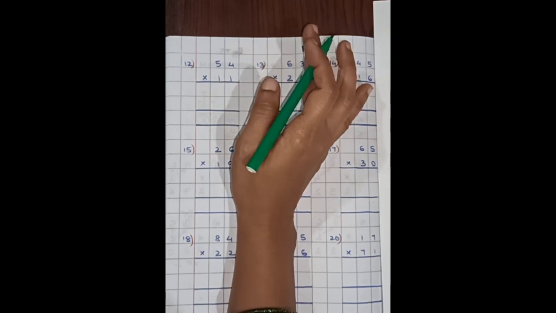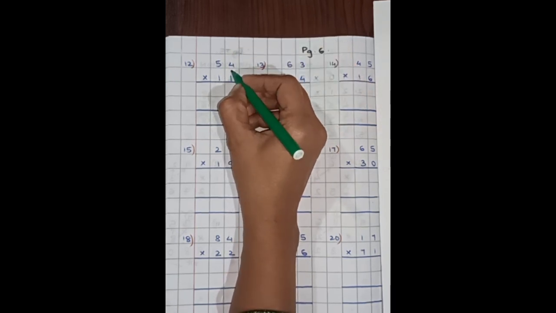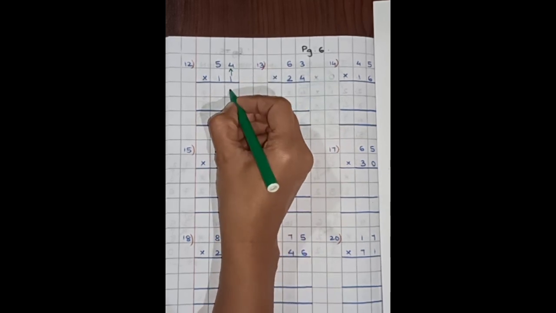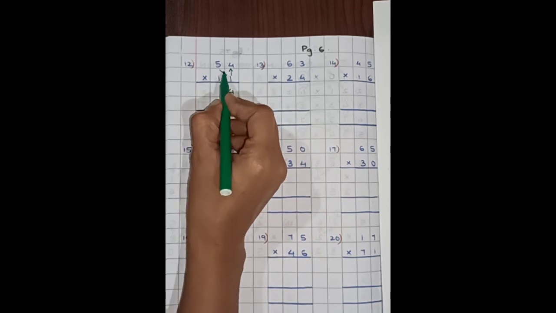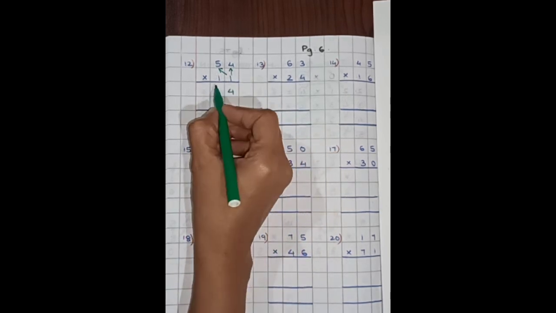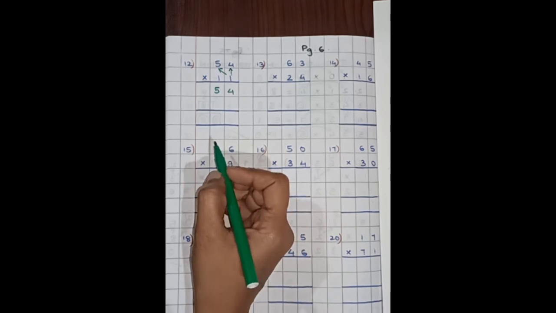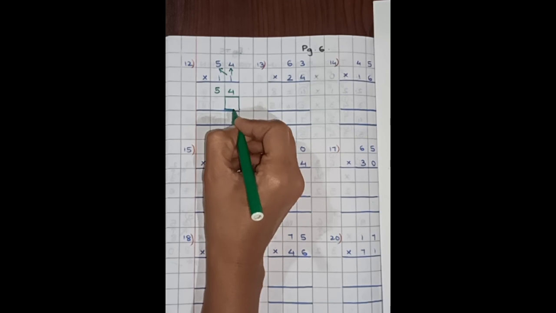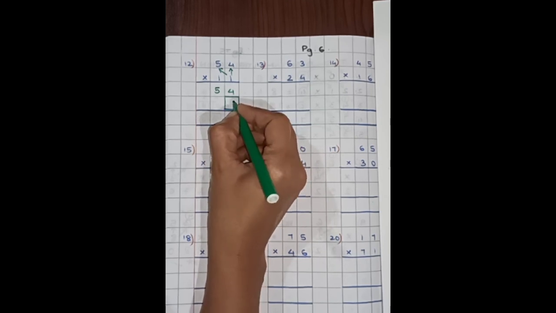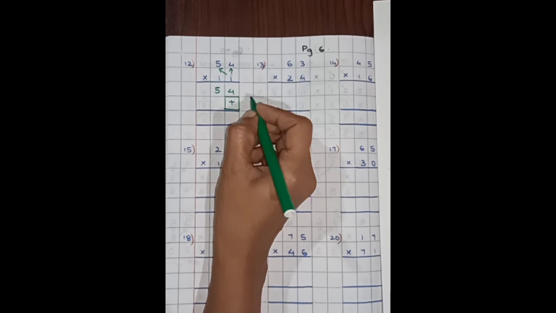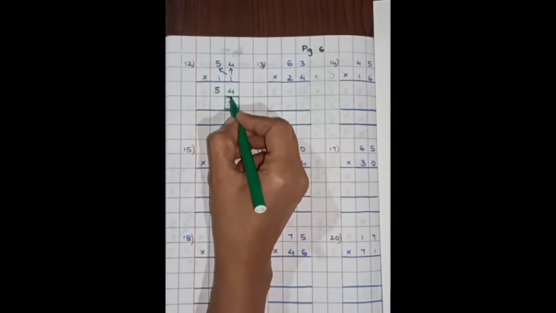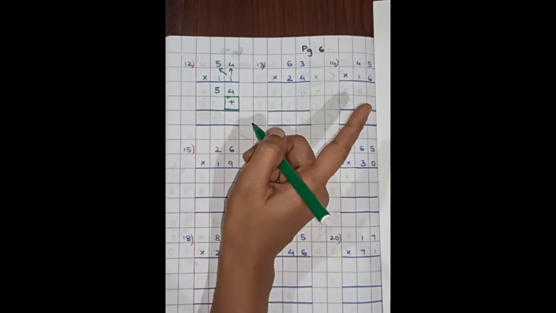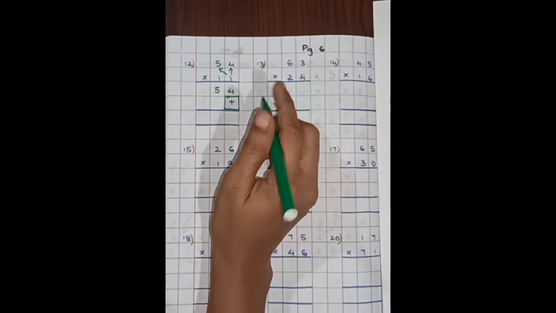The same method you will use. First you'll multiply 1 with 4. 4 ones are, the answer is 4. Next you multiply 1 with 5. 5 ones are, the answer is 5. But here the most important step is, the area below this number, you're supposed to keep it either blank, or put a cross, a plus, a 0, whatever you want to put. This area is blank, and this is supposed to be considered as 0. Nothing is there.